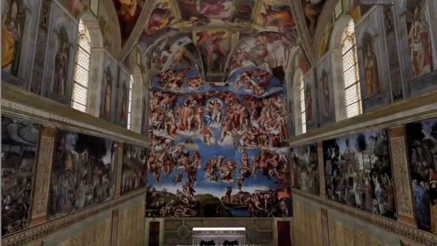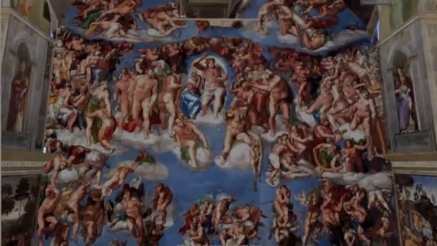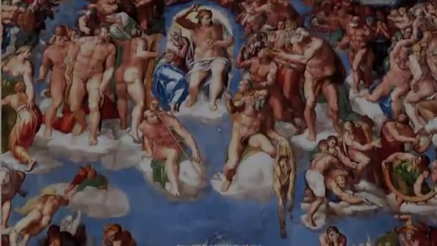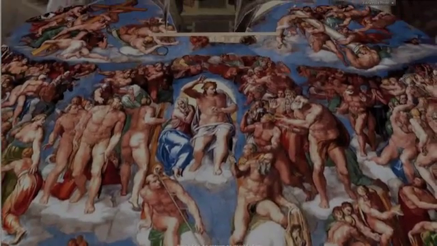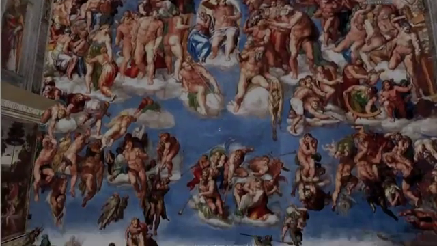Okay, the largest painting in the room, the Last Judgment. Christ here at the center.